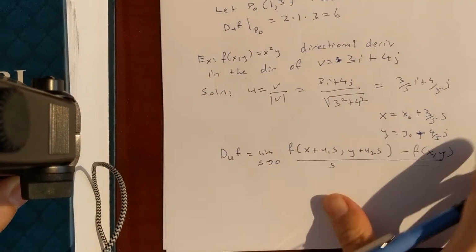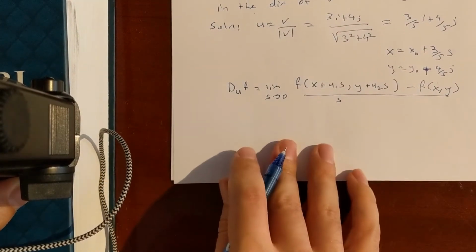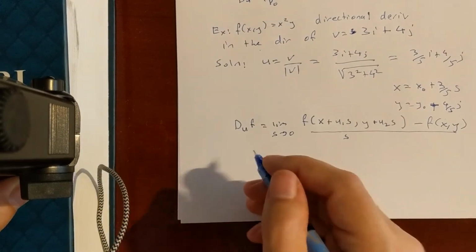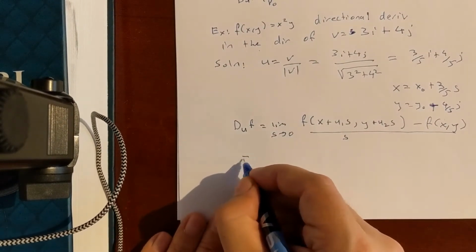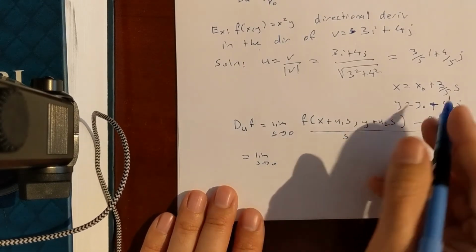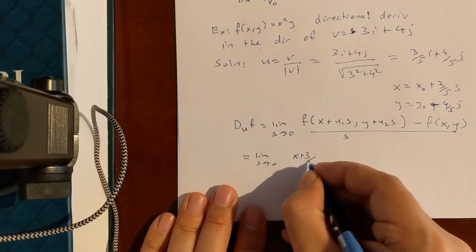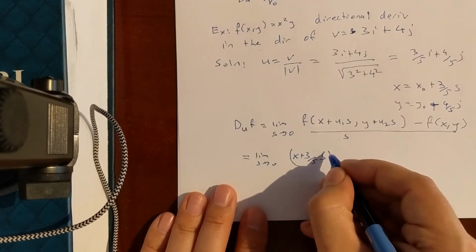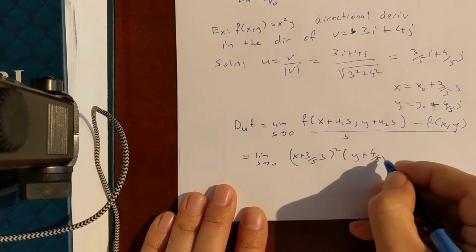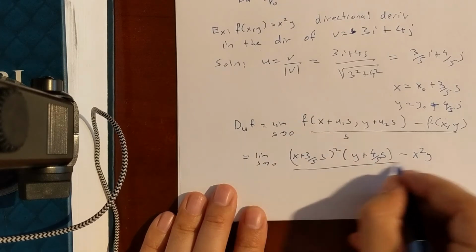Let's just plug this in. The function is x squared y, so I'm going to plug it in there. We get the limit as s goes to 0 of f, where u1 is just 3/5, so we have x plus 3/5 s, the whole thing squared, times y plus the y component, 4/5 s, minus x squared y, all over s.